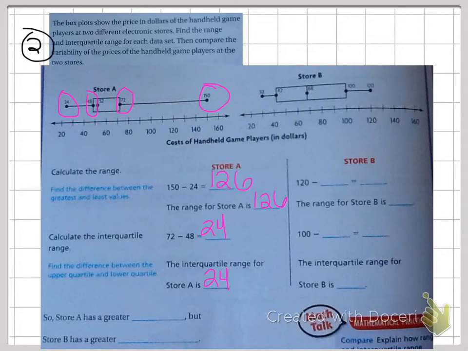We'll do the same thing for store B. 120 is the most expensive game, and the cheapest game there is 30. So we'll do 120 minus 30 and get 90. So here's the range. And now we're going to focus on the interquartile range. So the upper, 100, minus the lower, which is 42, and get 58 as our interquartile range.